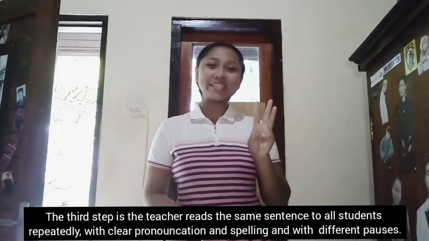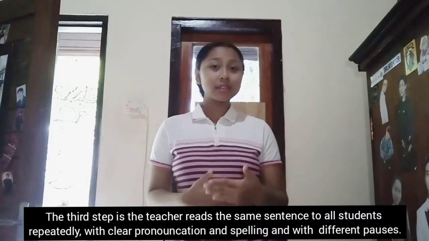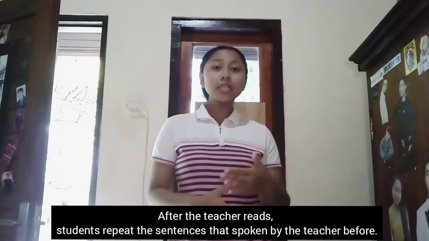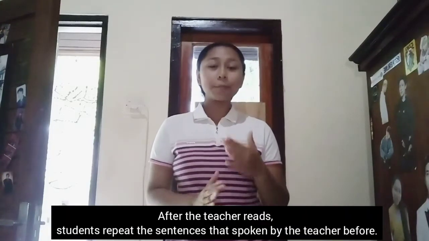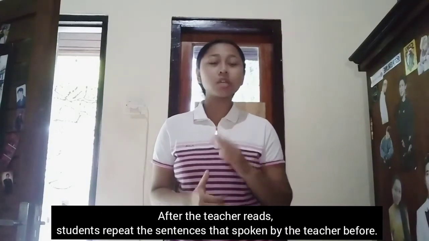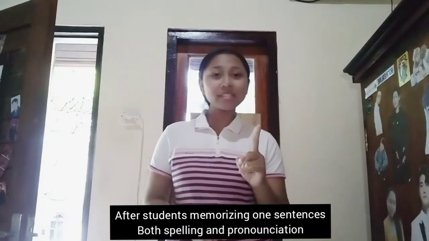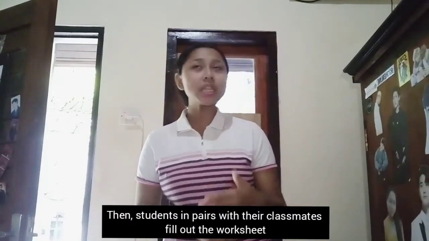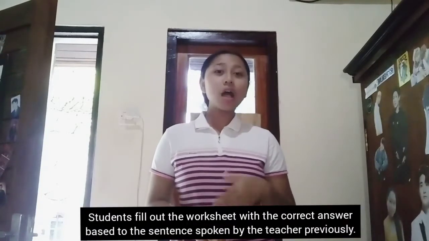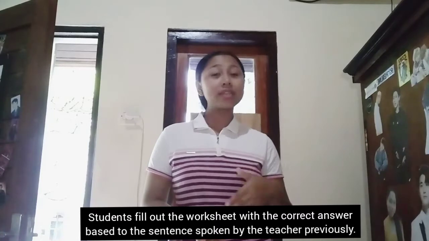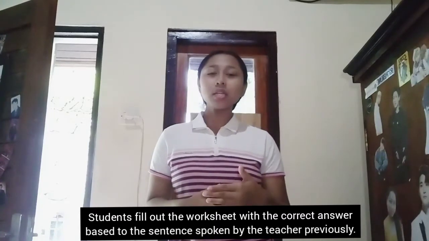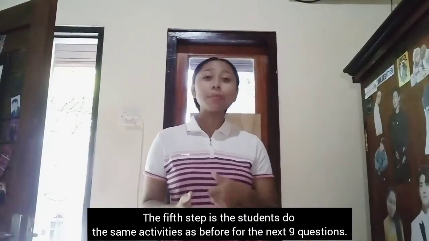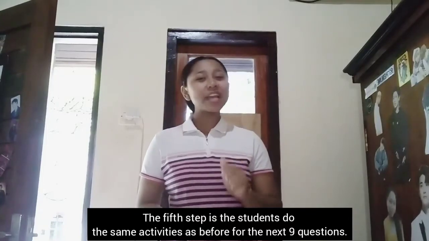The third step is the teacher reads the same sentence to all students with clear pronunciation and spelling and with different pauses. After the teacher reads, the students repeat the sentence that was spoken by the teacher before. After the students memorize one sentence, both spelling and pronunciation, the students in pairs with their classmate fill out the worksheet. A student fills out the worksheet with the correct answer based on the sentence that was spoken by the teacher previously. The fifth step is the students do the same activity as before for the next 9 questions.